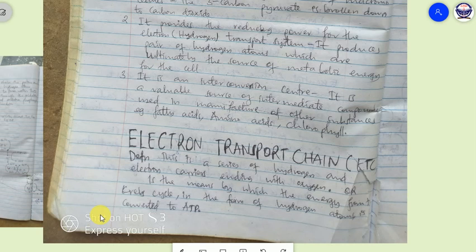It is called the electron transport chain because the hydrogen carried by the hydrogen carriers from the Krebs cycle, from the link reaction, and also from glycolysis, is carried to the electron transport chain. Now how does this come about? When the hydrogen carrier carries hydrogen, it also carries electrons.